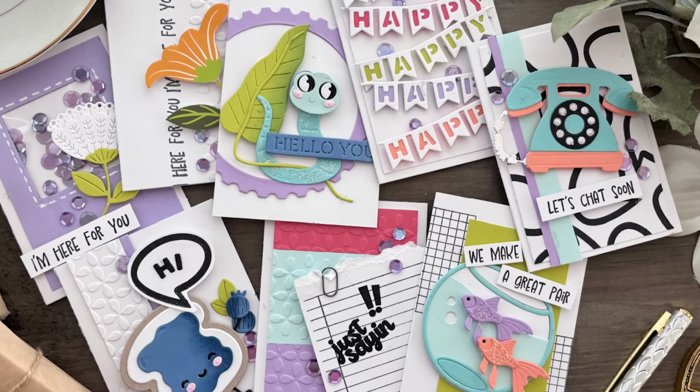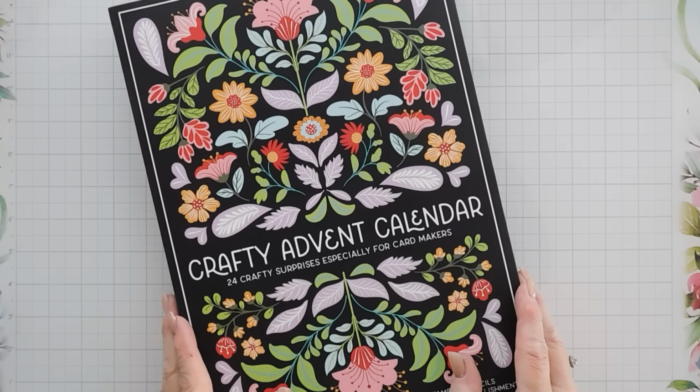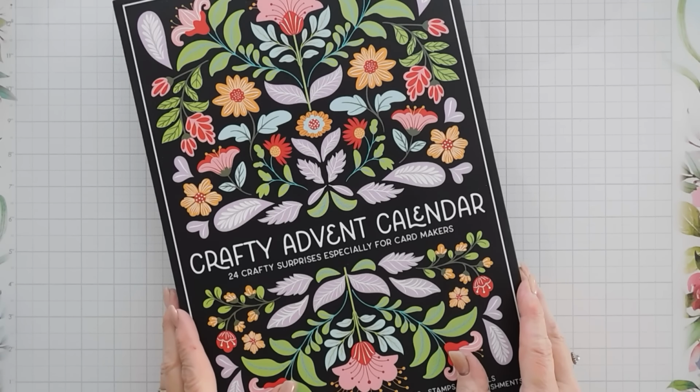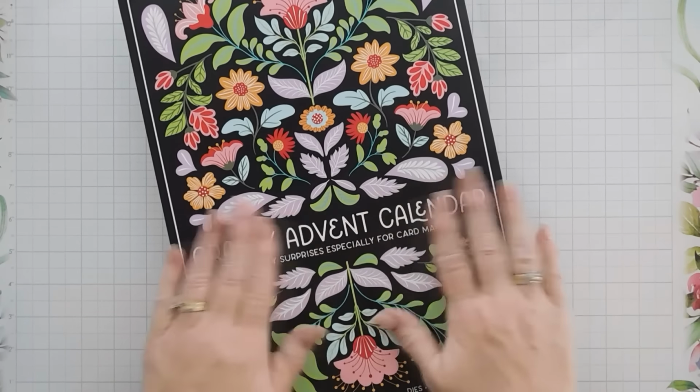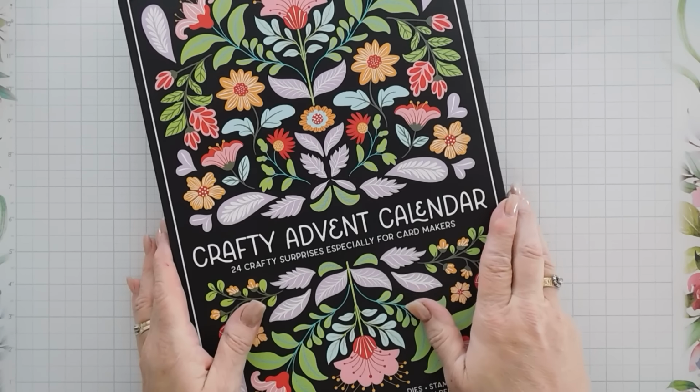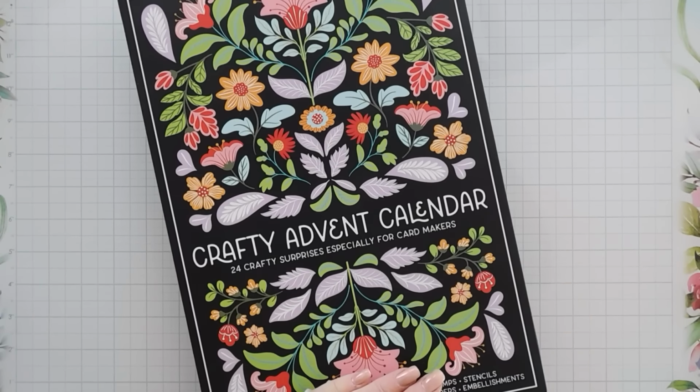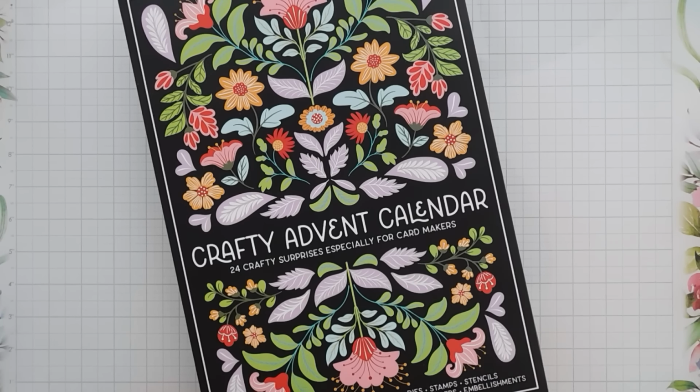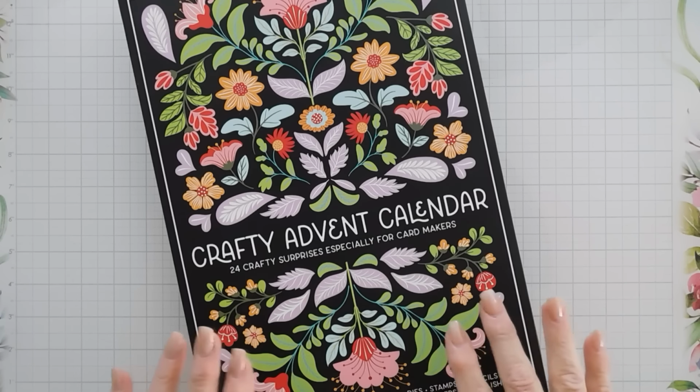Well, I have 8 fun note cards to share with you today. We're using Spellbinders Crafty Advent Calendar for 2025. Last week we did day 1 through 7, and today we are doing day 8 through day 15. So 8 cards today. I'm going to share with you a little bit about the cards we're making today.